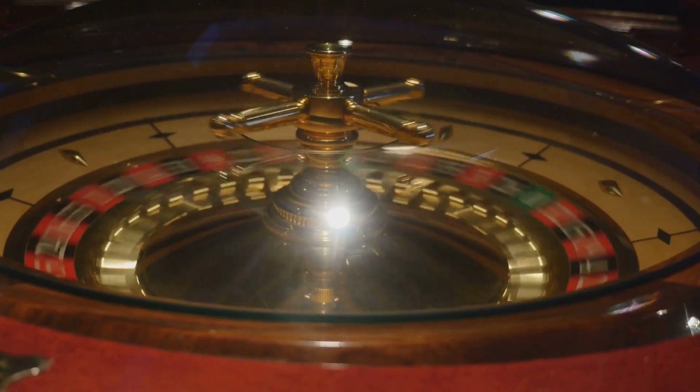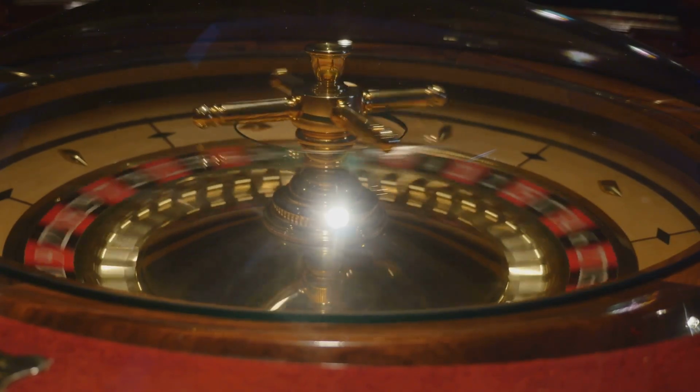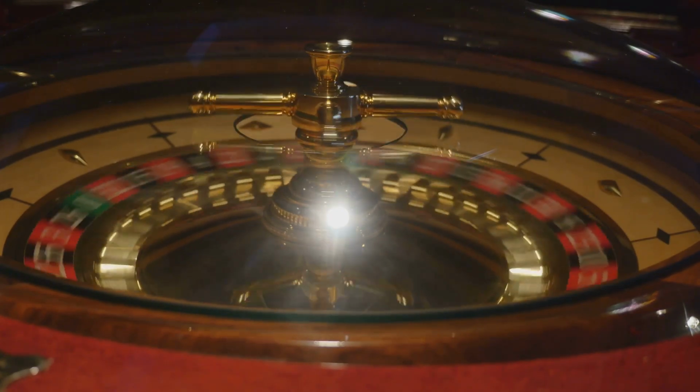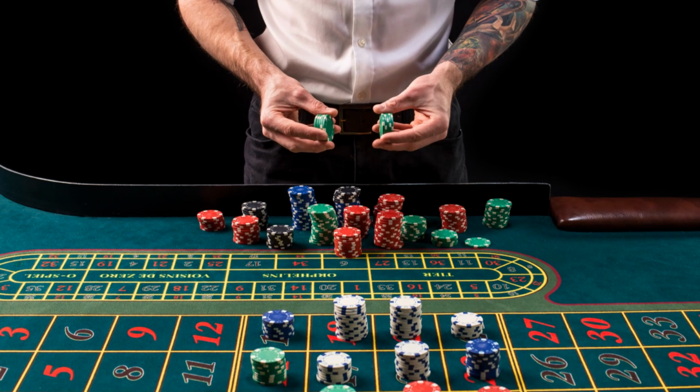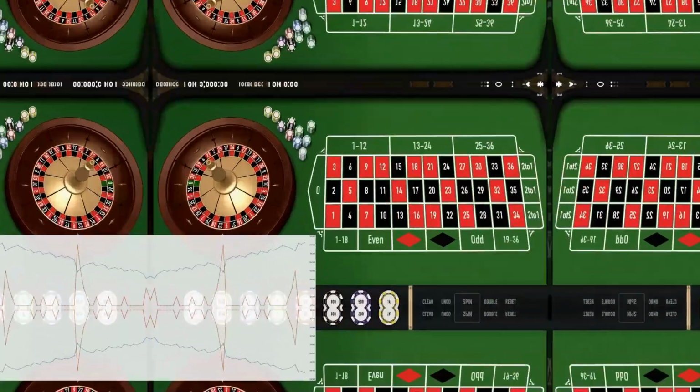Remember, the Fibonacci Dozens Strategy, like any roulette strategy, doesn't guarantee consistent wins. Despite the impressive results, roulette is a game of chance, and the outcome of each spin is unpredictable.